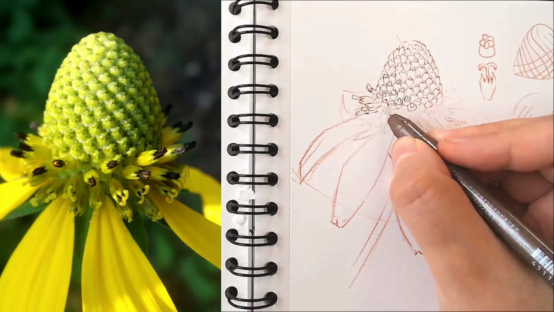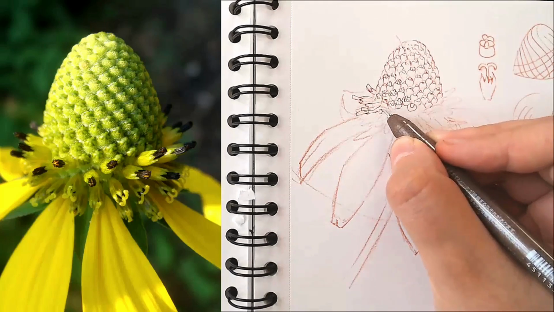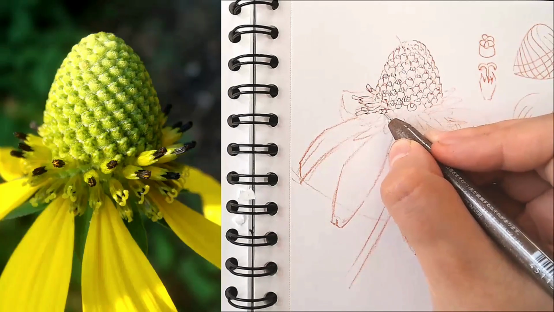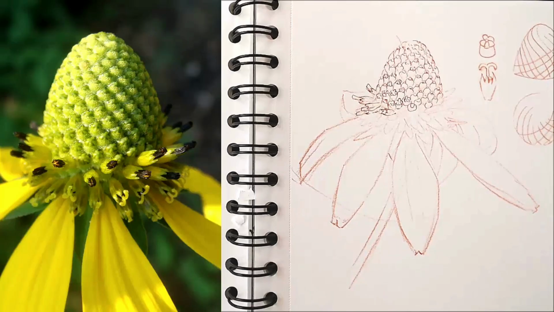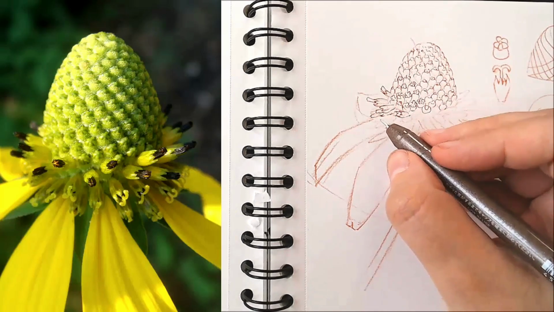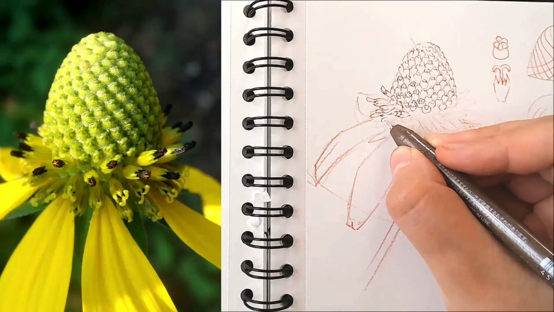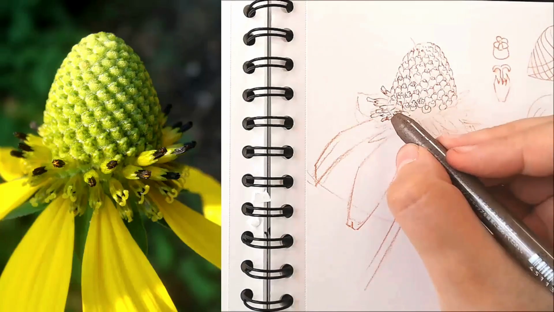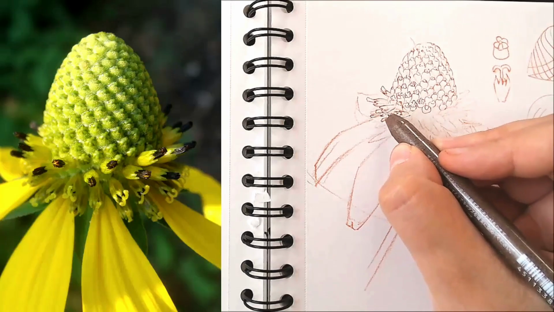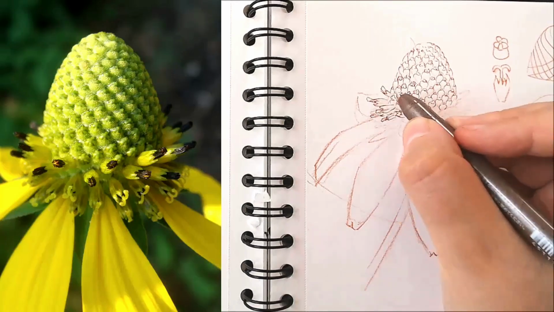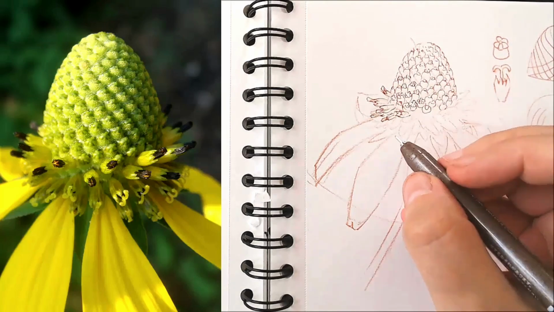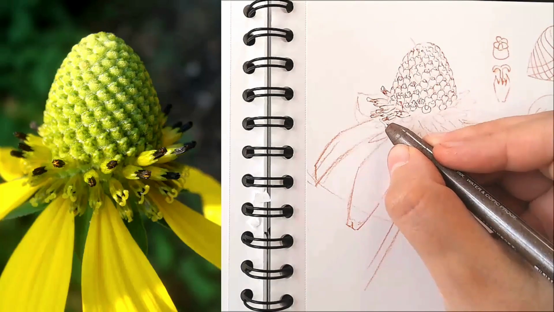So here I have one that is about to open. And put it in there. Let's put one here. You can use the ink to make them darker. And then you can add watercolor if you like. Let's draw one with stigma.